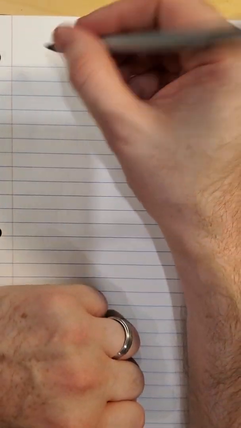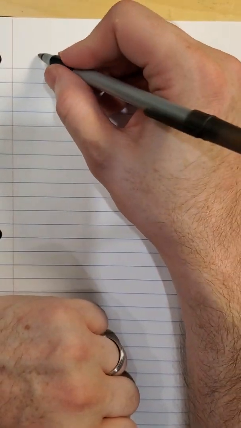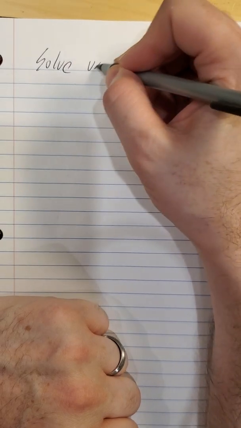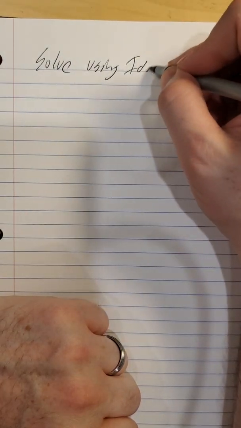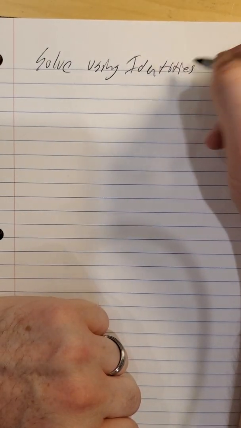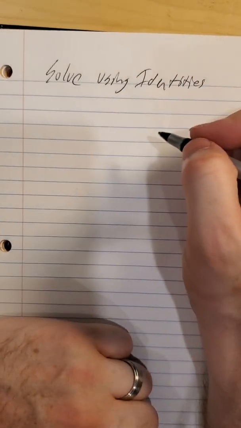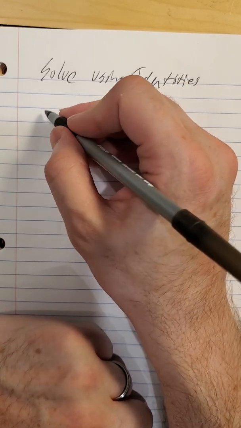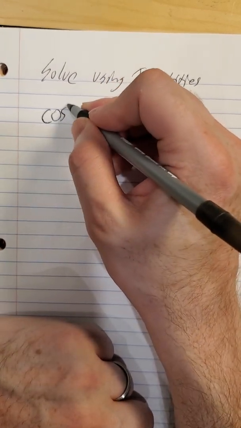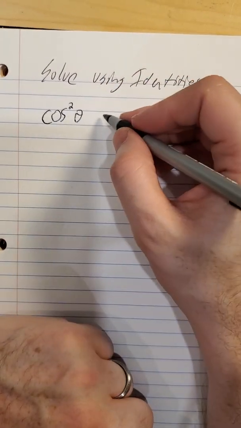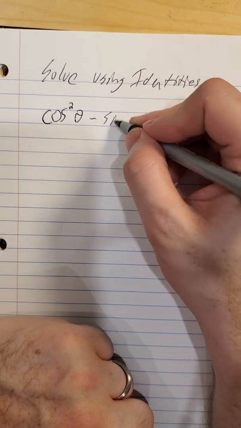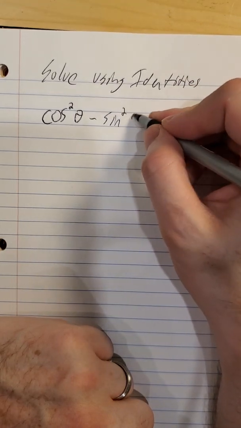So the next thing they have us practice with in this section is solving using identities. So a little bit of practice with that. The more you remember those, the easier your calc days are going to be.